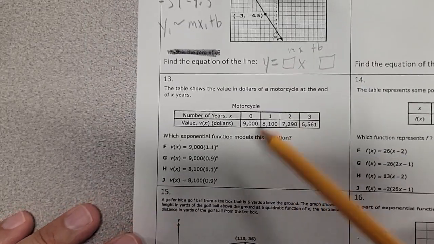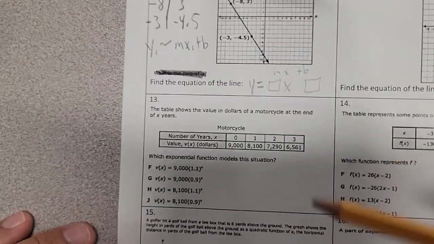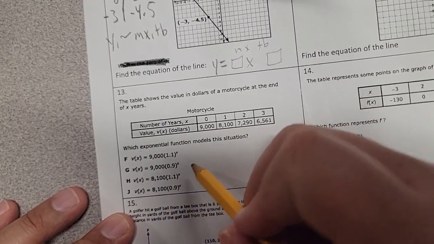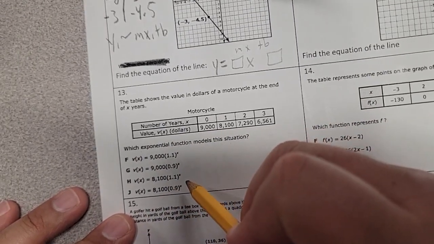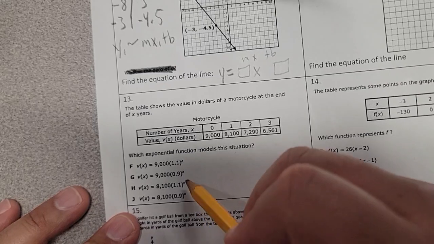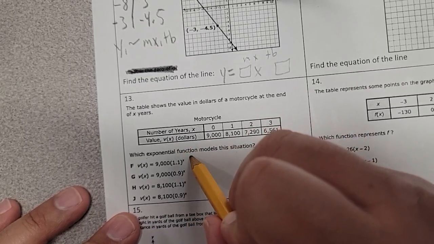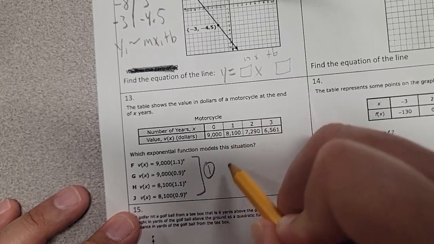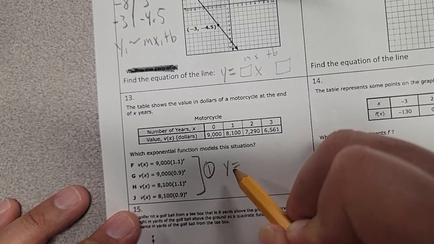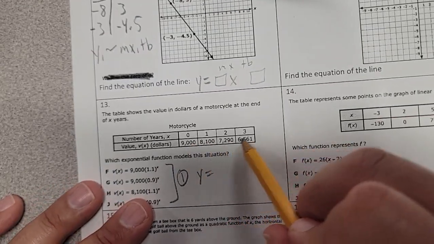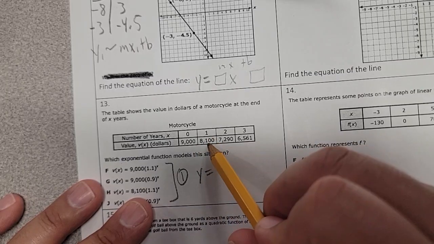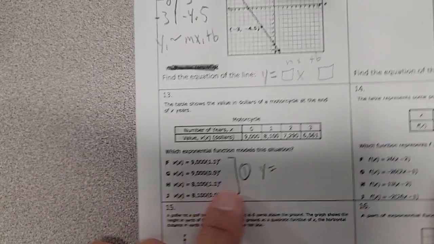So we can do this one in Desmos as well. All right. The way this one works for Desmos or for the calculator, we're going to put these in the number 1 slot in y equals form. And then we're going to find these points, 0, 9,000, 1, 800. So let me show you.